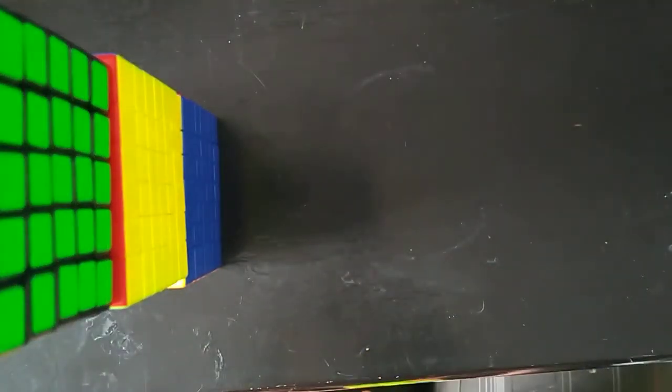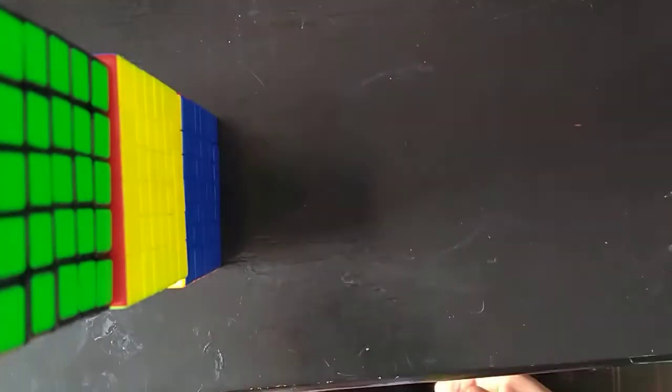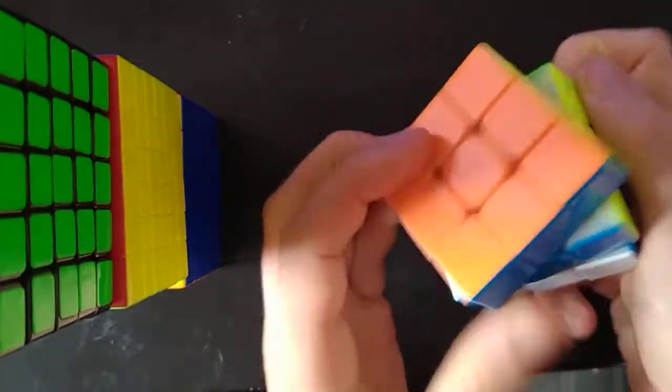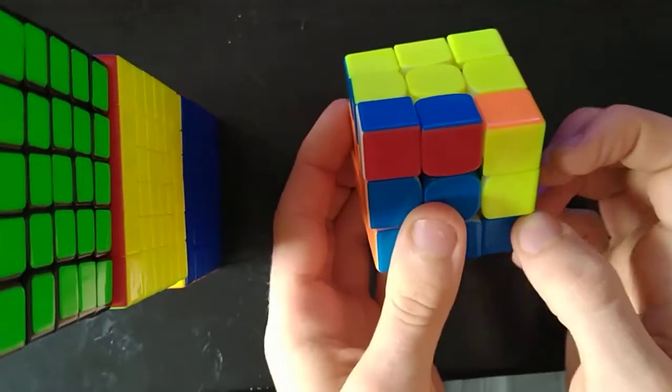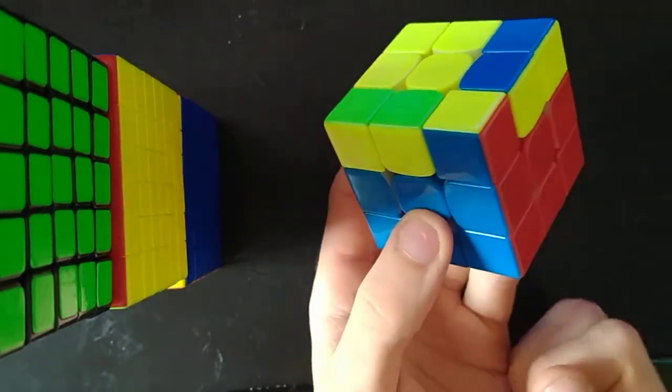So basically, at least for OLLs and PLLs sort of thing, take a pair out and then put it back in a different way.